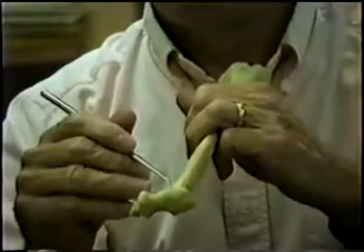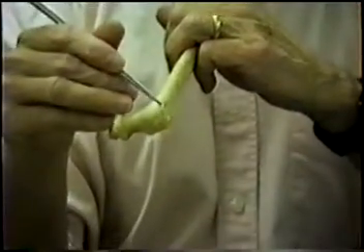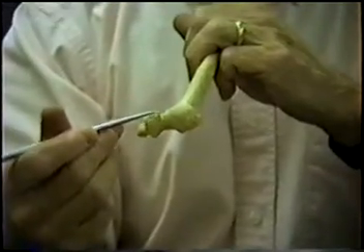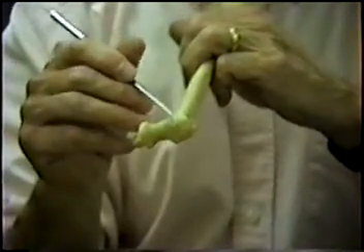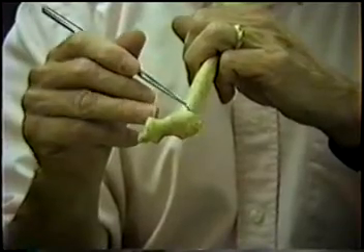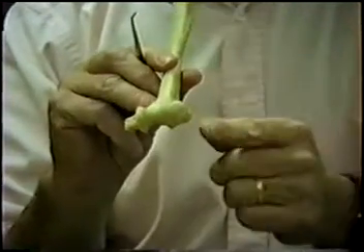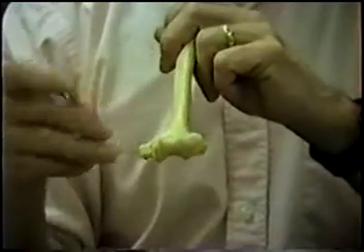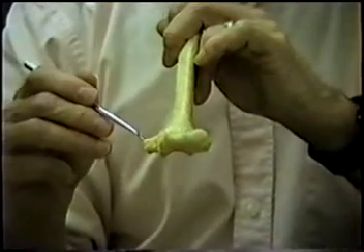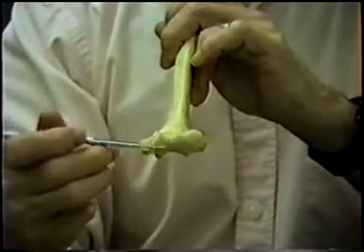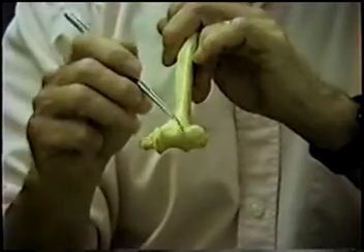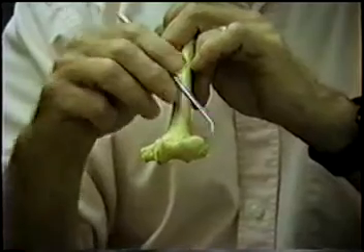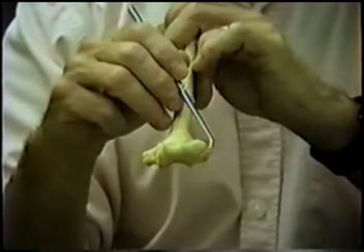And then this portion that's more rounded is the capitulum. The trochlea is where the ulna will articulate, and the capitulum is where the head of the radius will articulate. Laterally, we have a lateral epicondyle. So the distal end is kind of busy here. We have a medial epicondyle, we have the trochlea, and we have the capitulum. We have the coronoid fossa, and we have the lateral epicondyle.